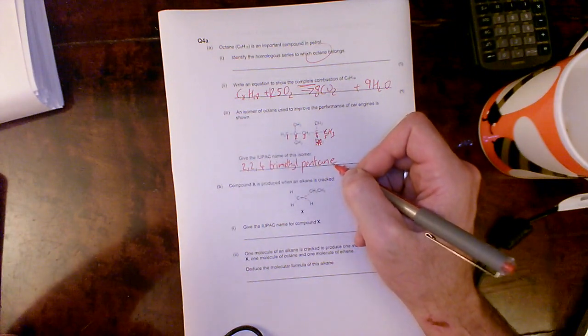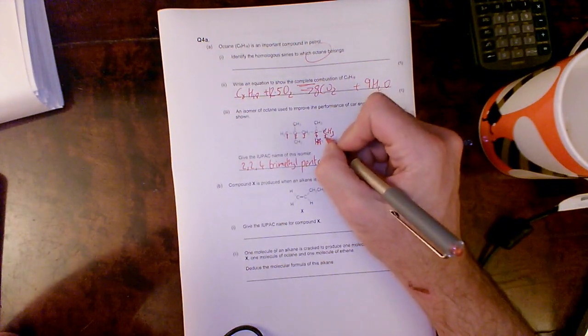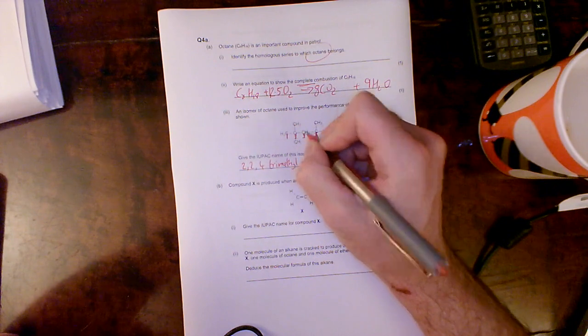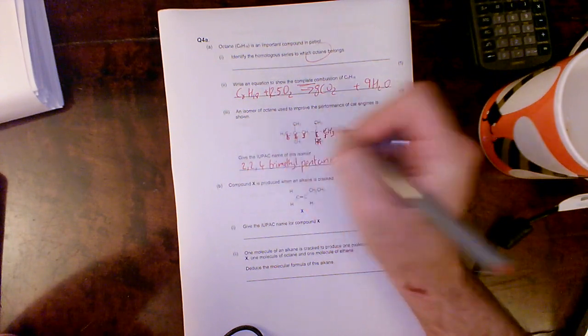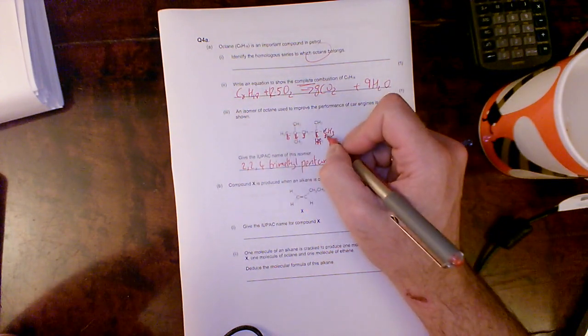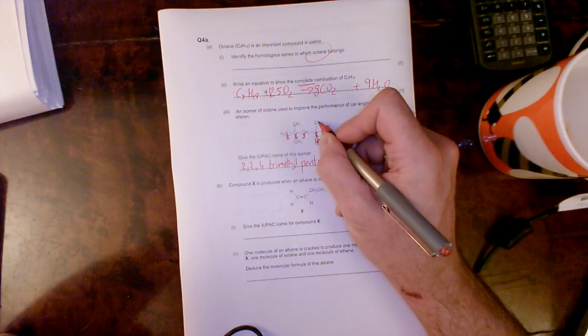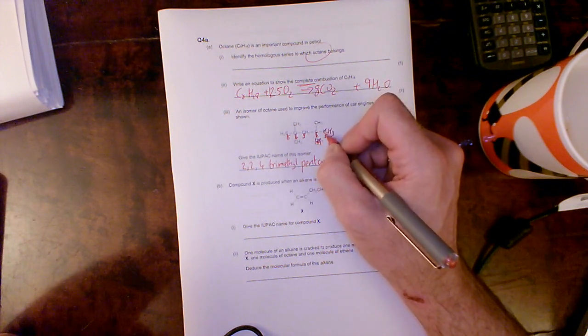Now I could just try it the other way round. Let's make this 1, this 2, this 3, this 4, this 5. What numbers would that spit out? Well, it would be 1. No, it wouldn't, sorry, it'd be 2.